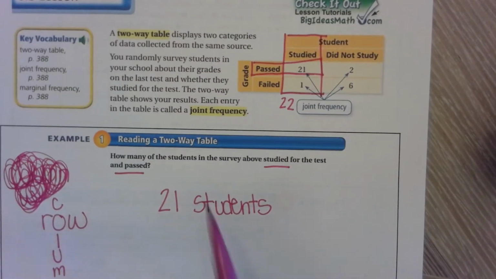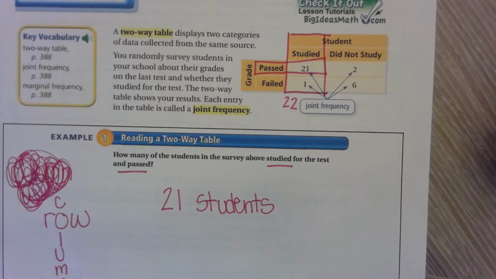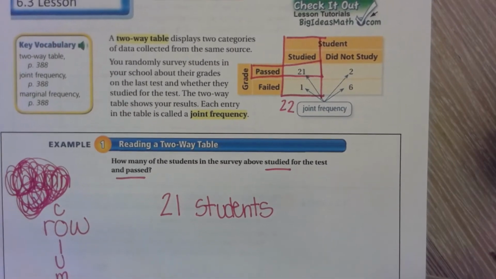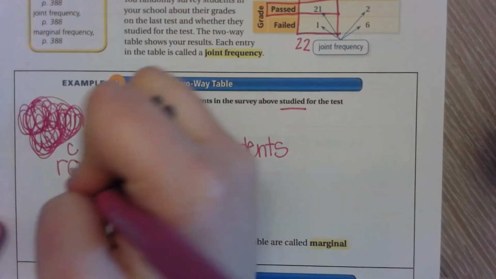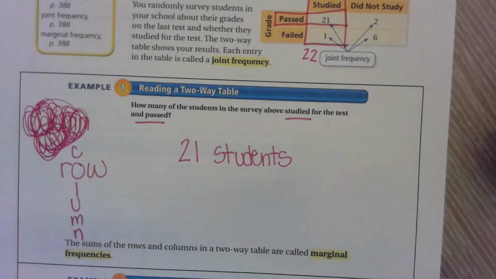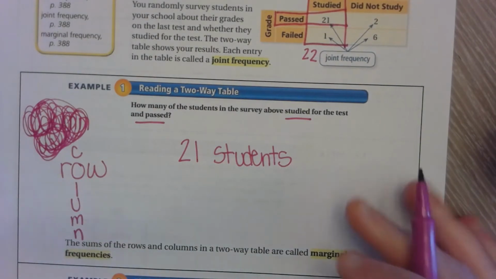So coming to example number 1, it says how many of the students in the survey studied and passed. It is important to know that we have rows that go horizontal and columns that go vertical. I will be using the correct vocabulary, so make sure you know the difference between those.